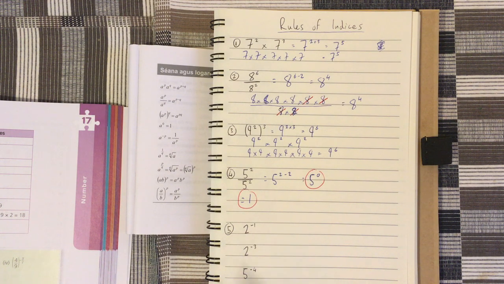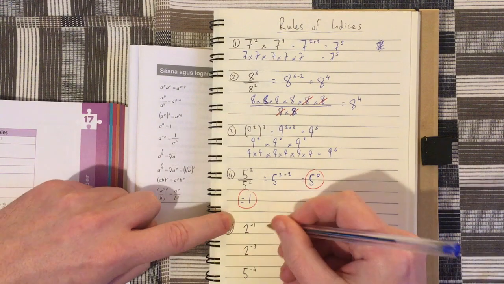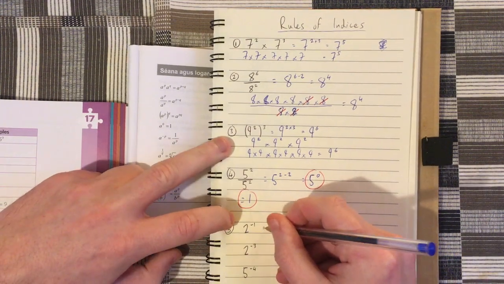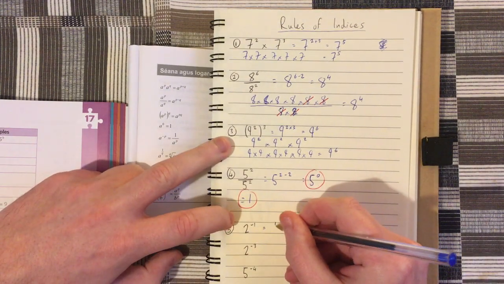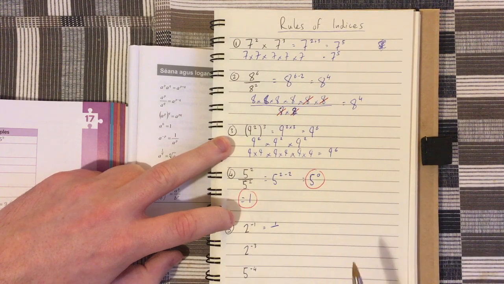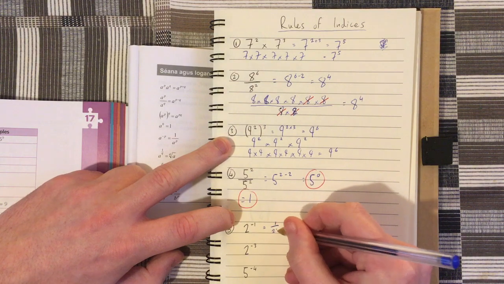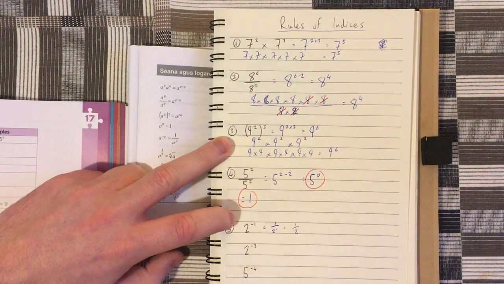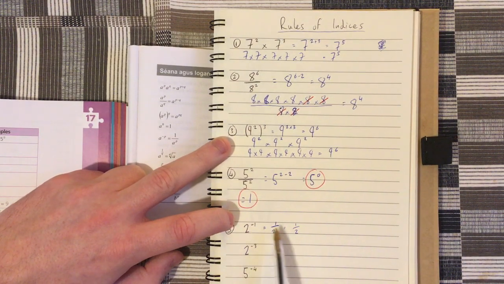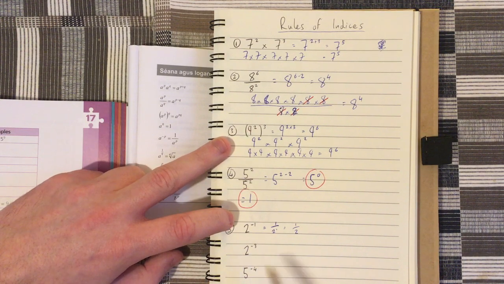All right, so 2 to the power of minus 1 is the same thing as, the minus gives me 1 over, and then I am left with 2 to the power of 1, which is equal to 1 over 2. So 2 to the power of minus 1 is the same thing as a half. 2 to the power of minus 3 then.